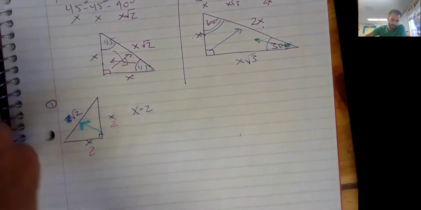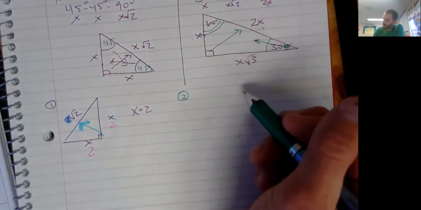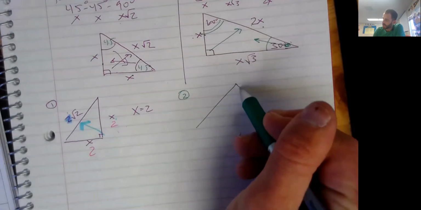Let's do number 2. Ooh. All right. Some math is going to be involved. It's not always regurgitation. We're in high school here.